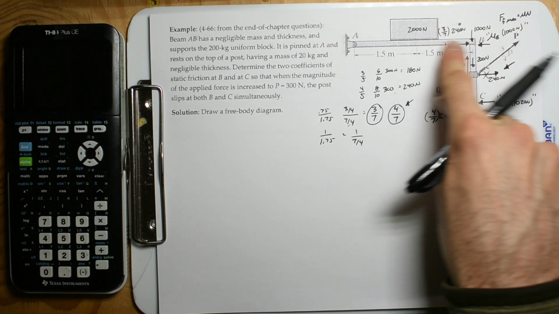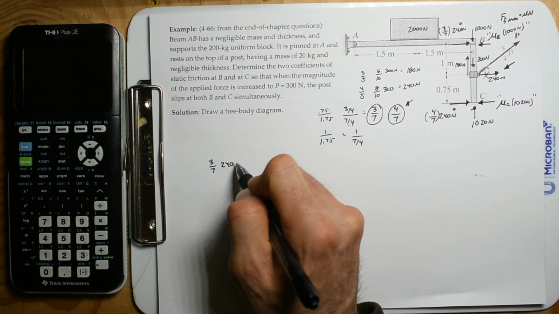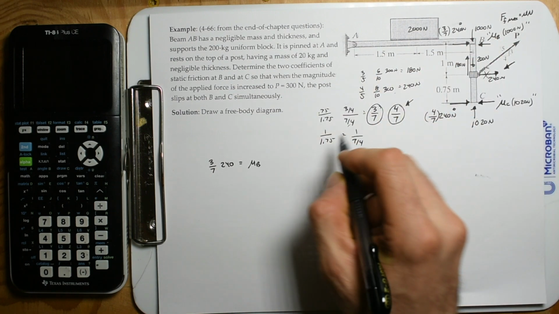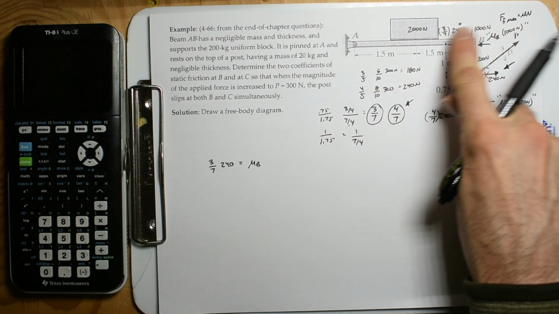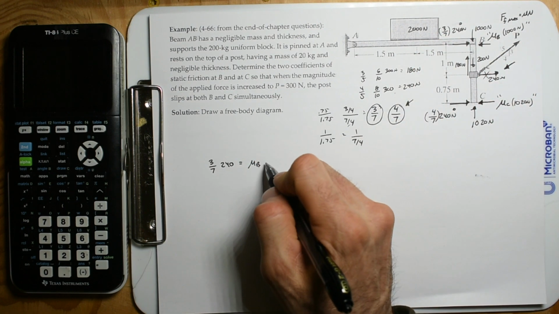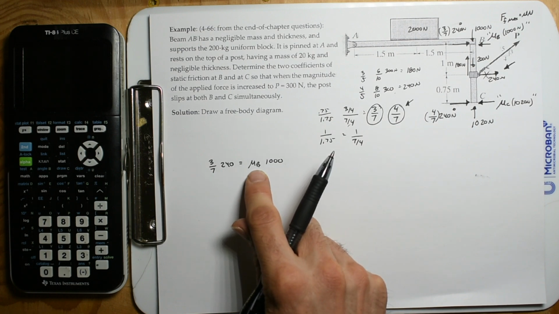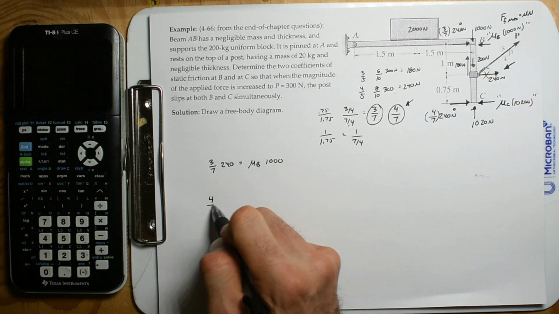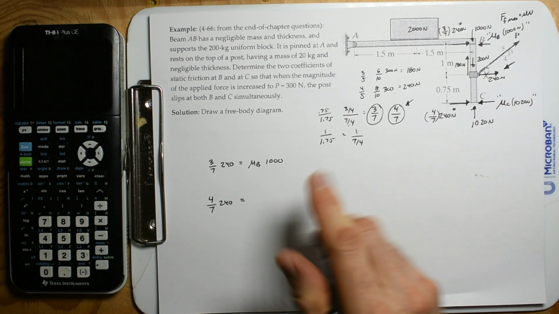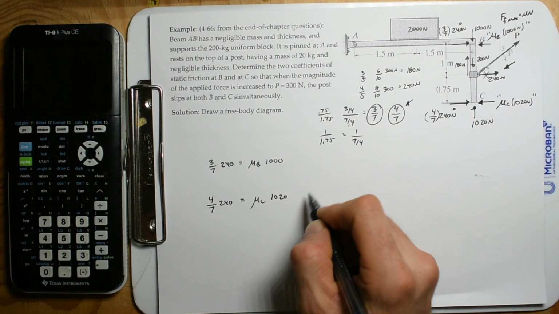Okay, so we have two equations. We have 3/7 times 240 is equal to mu b times 1,000. I'm just going to get rid of the newtons, since they're on both sides and this is a ratio, so it's unitless. Then we have 4/7 times 240 is equal to mu c times 1,020.